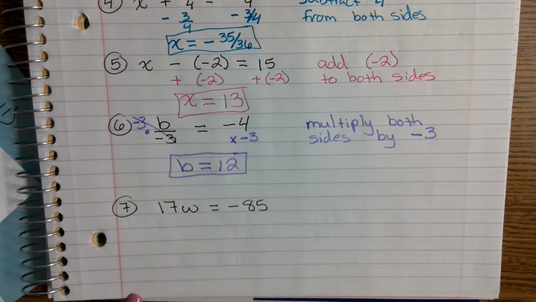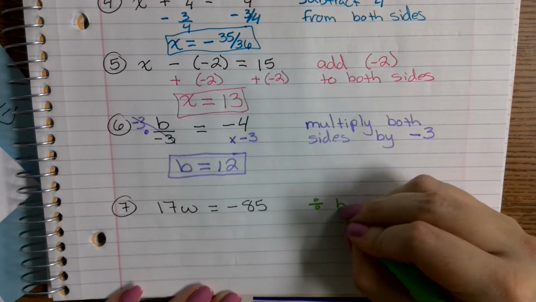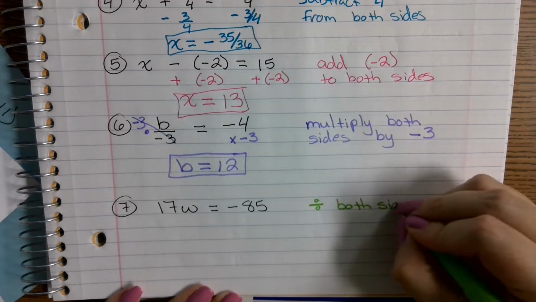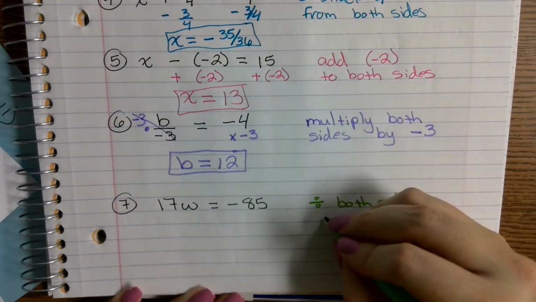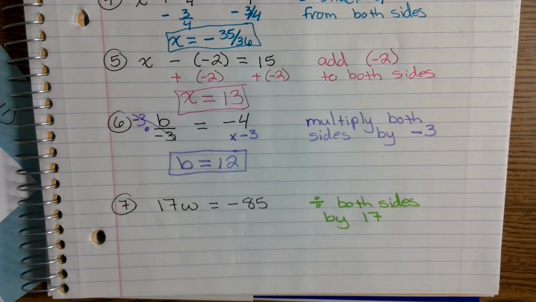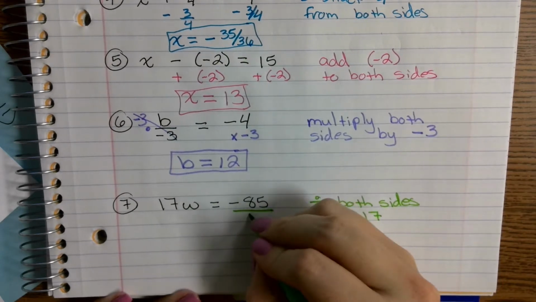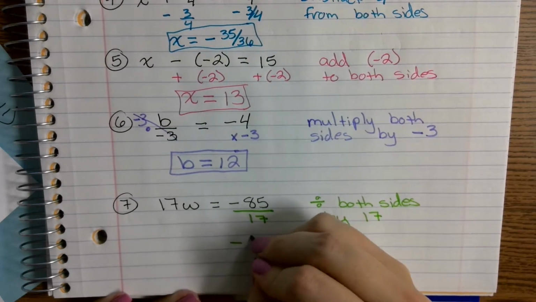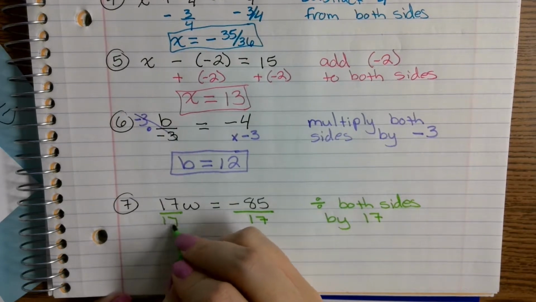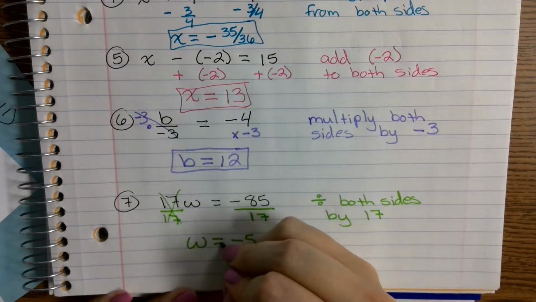What's the inverse operation for number 7? Kristen? Division. Very good. So we're going to divide both sides by what? 17. And what's -85 divided by 17? -5. -85 divided by 17 is going to give you a -5. Don't forget, you're dividing both sides by 17, so those 17s will cancel out. W is going to be equal to -5.